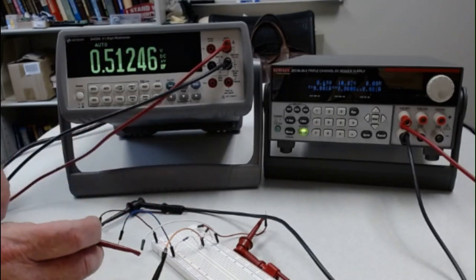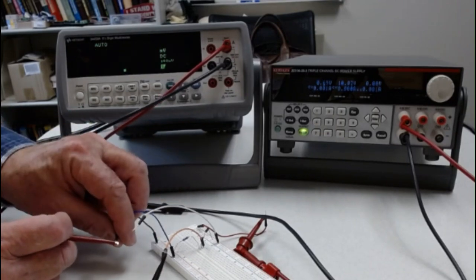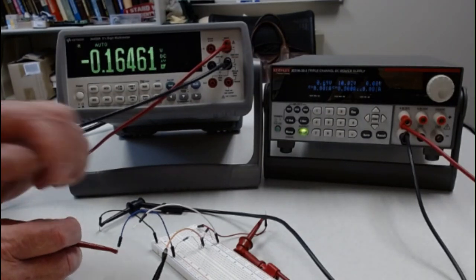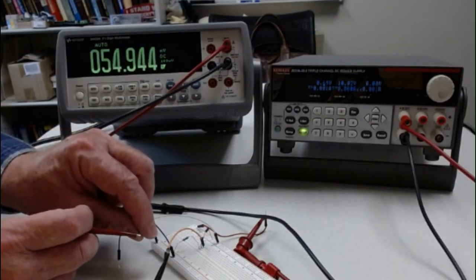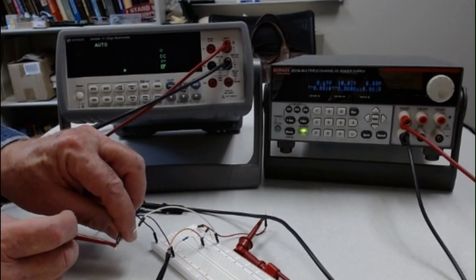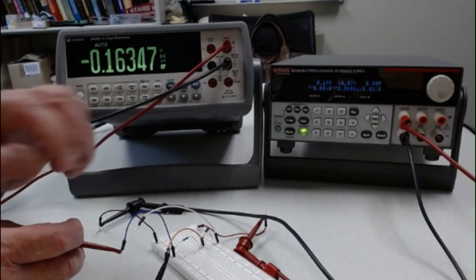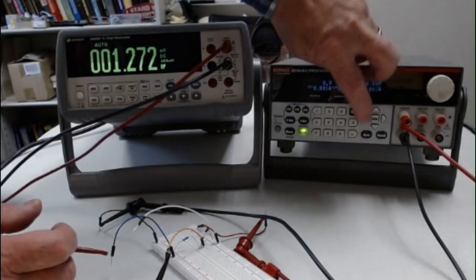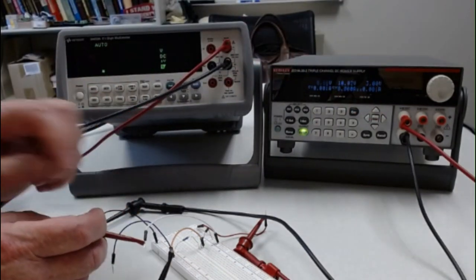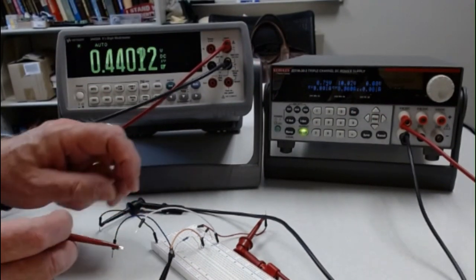Diode, resistor. If you didn't get the diode one, this is a diode one at 0.7 again. Diode, resistor. 0.8. Diode, resistor.